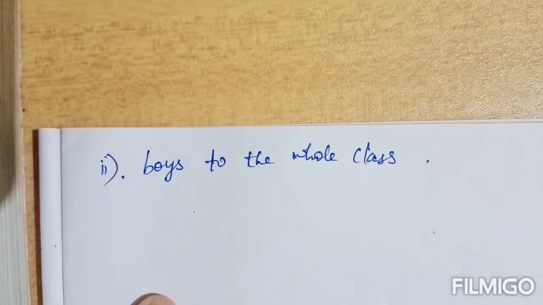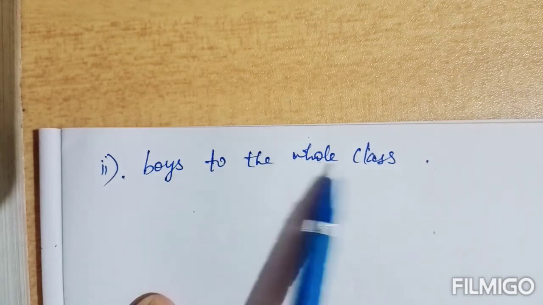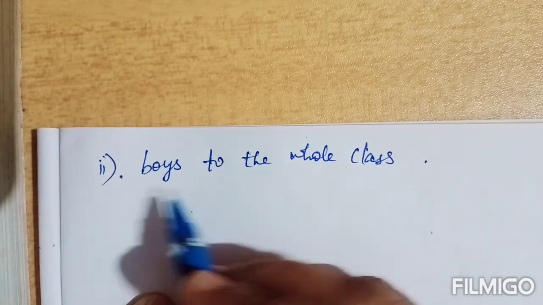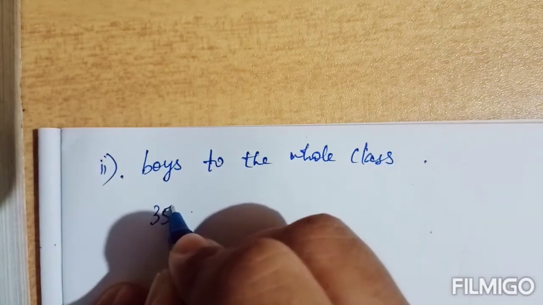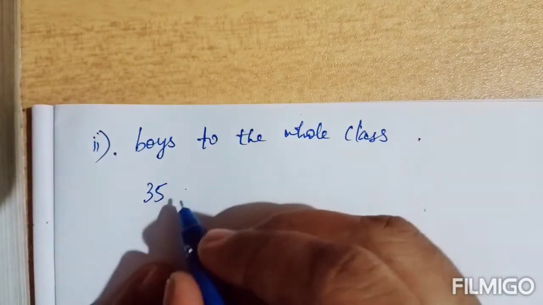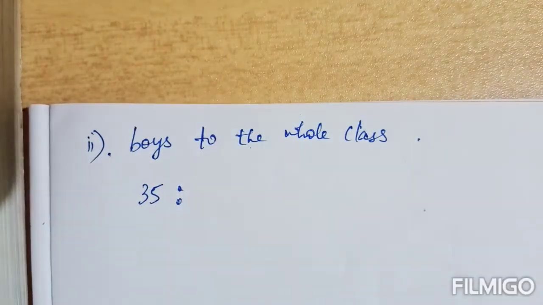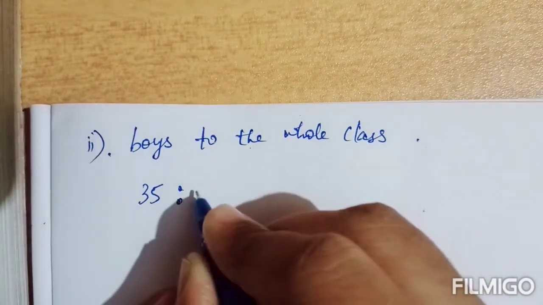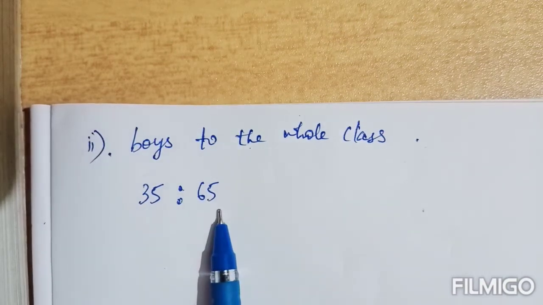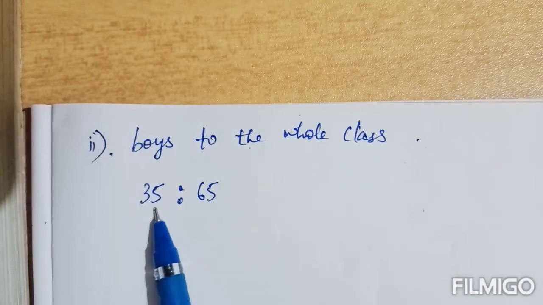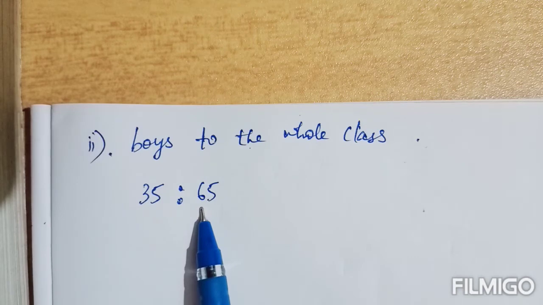In the second one, boys to the whole class. Number of boys to the whole class, this ratio you have to find. So the number of boys is 35, and the whole class is 65. That means the strength of the class, the total students in that class, is 65. So boys to the total number of students in the class: the number of boys is 35 and the whole class strength is 65.